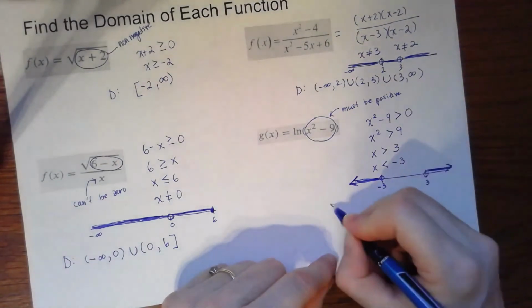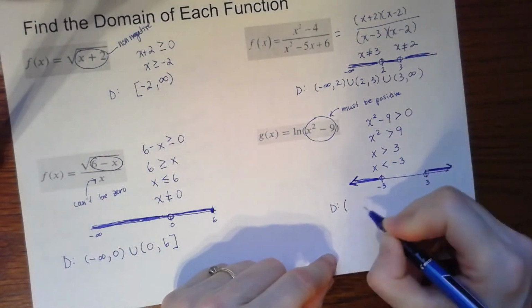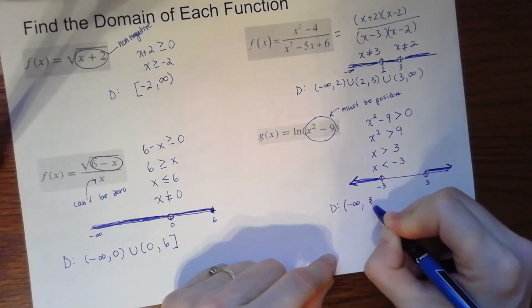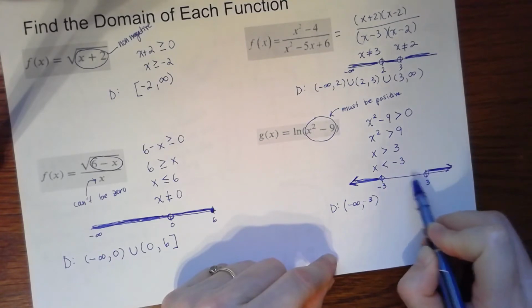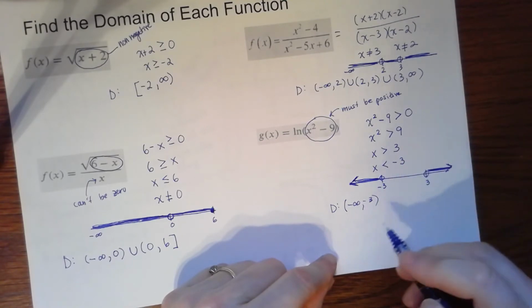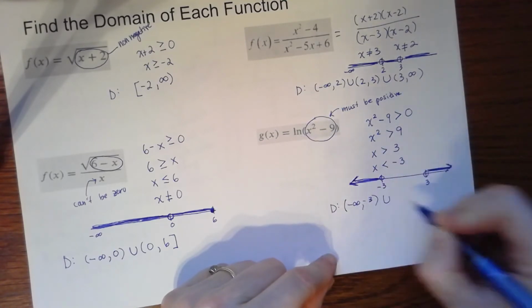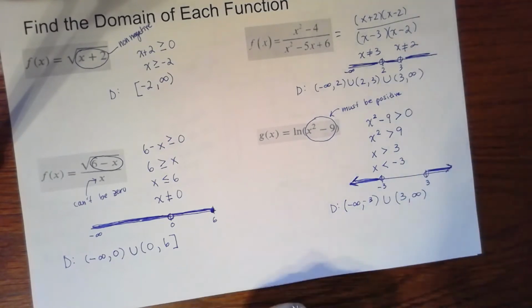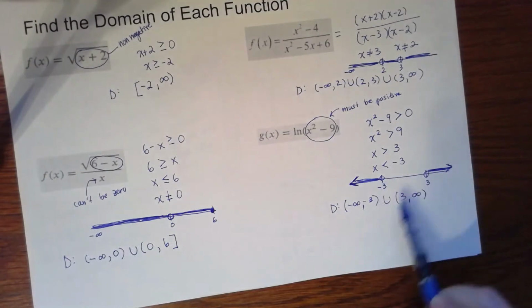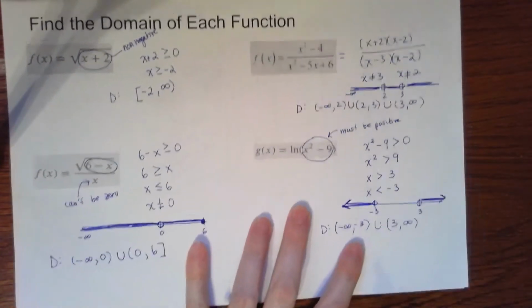Alright, so the domain of this one would go from negative infinity up to negative 3. None of this stuff in the middle, because that will cause negative values, and we can't have that for a log. But once we get to 3 and bigger, we're fine. So once again, there are open circles, there's no equals, so we have to put parentheses there.